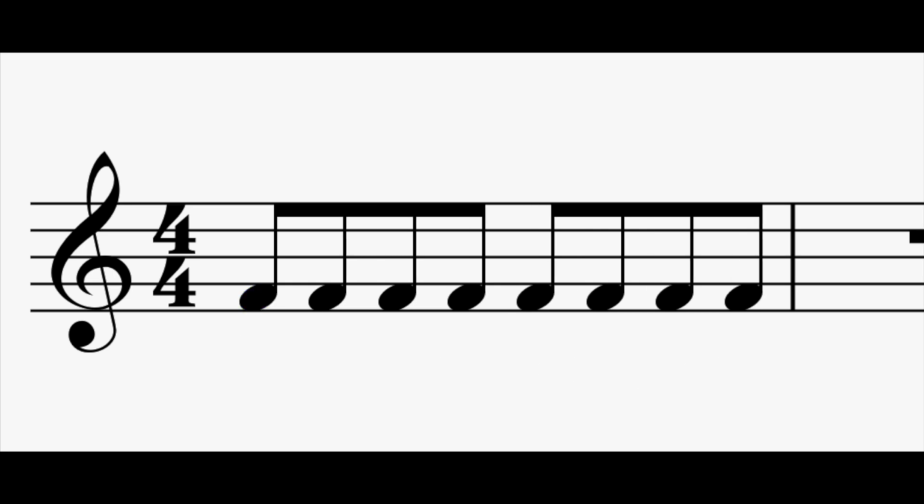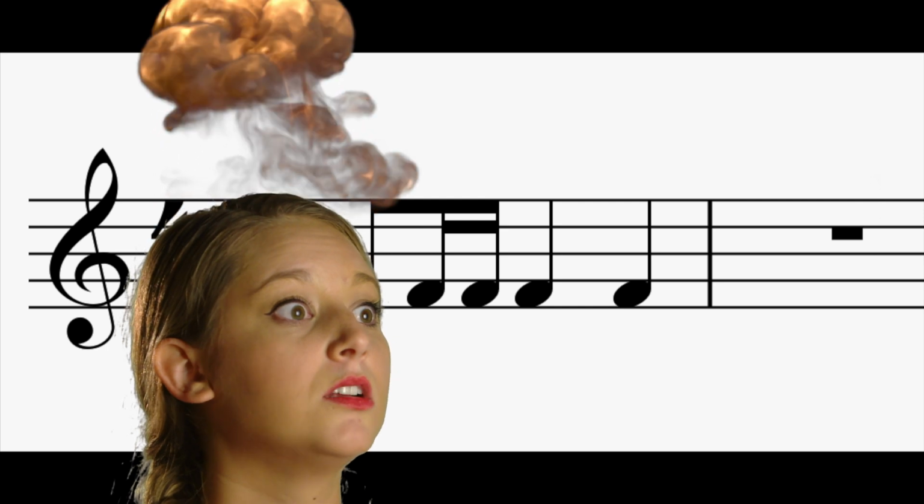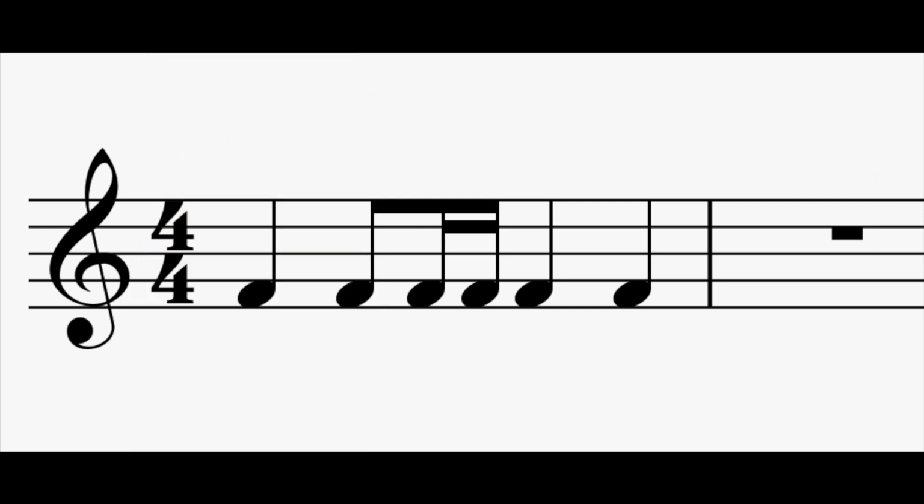And finally, let's just take that to its conclusion. We've subdivided every beat in this bar. 1 and 2 and 3 and 4 and. Now what we can do is subdivide those subdivisions. And that's what's going on here. In the 2nd beat of this bar, not only have we got a note on the half beat, but on the 2nd half of that, we've got a note on the quarter.